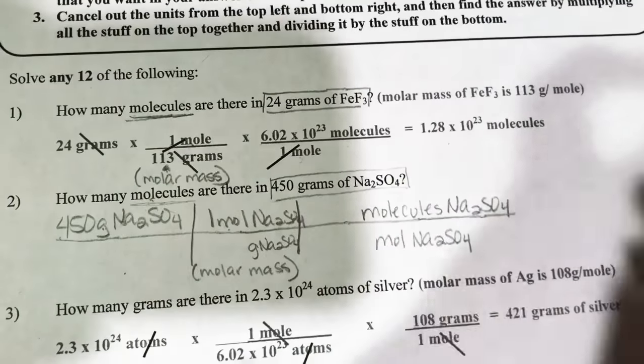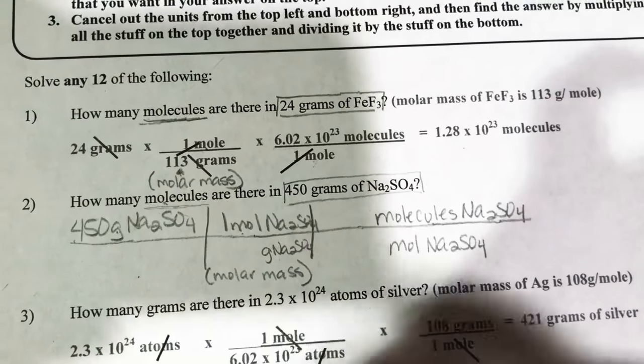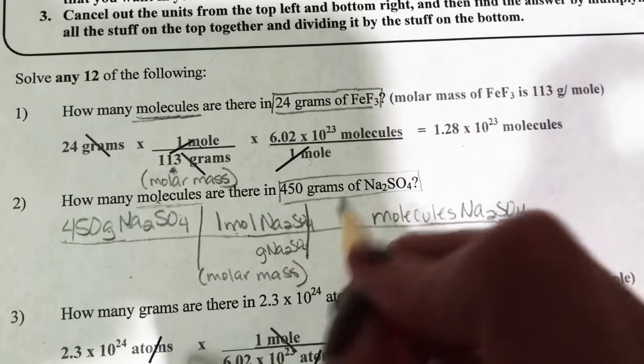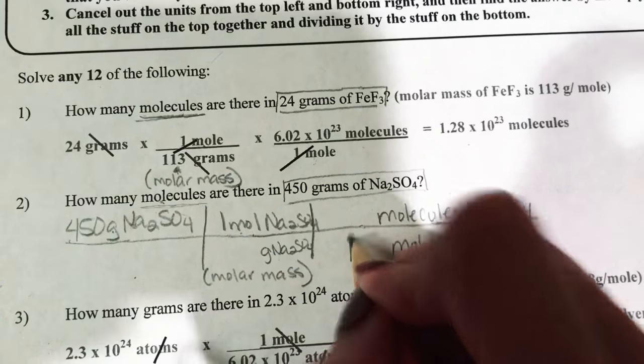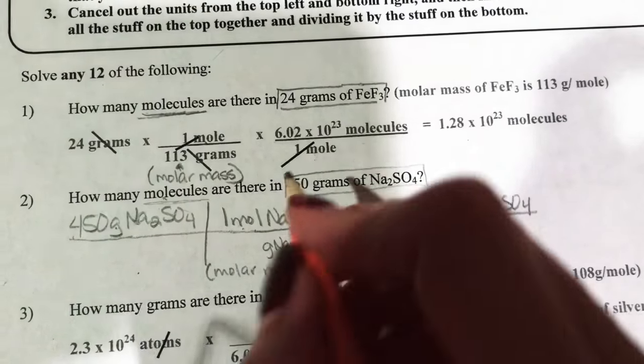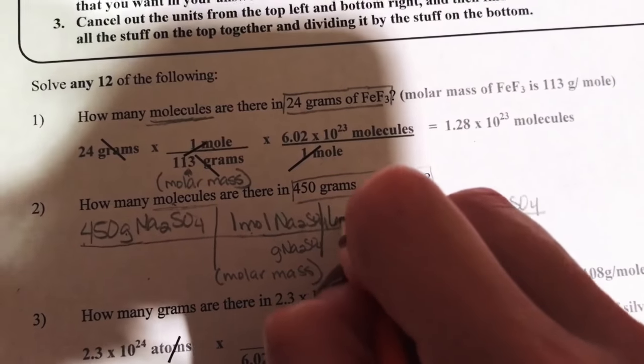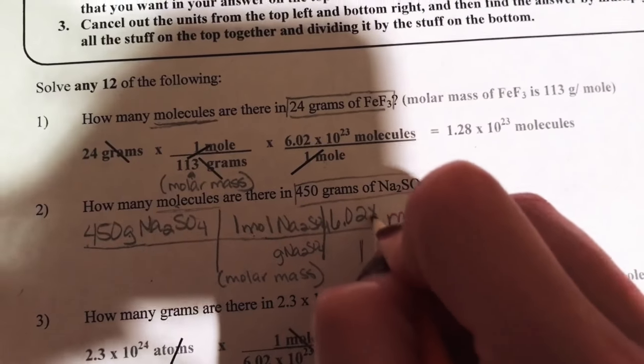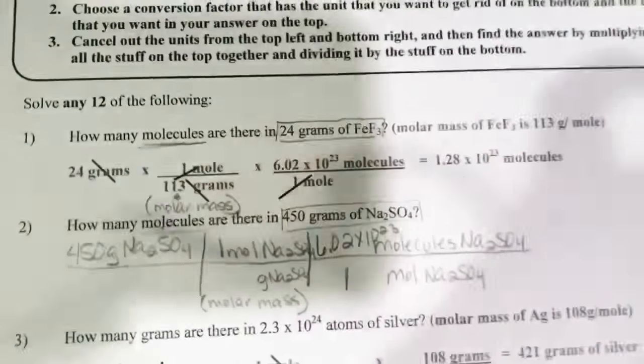The number that goes with moles is 1, and the number that goes with molecules is Avogadro's number, 6.02 times 10 to the 23rd.